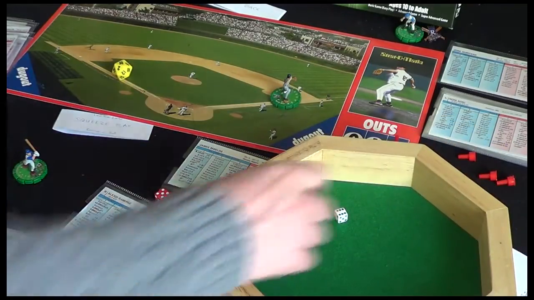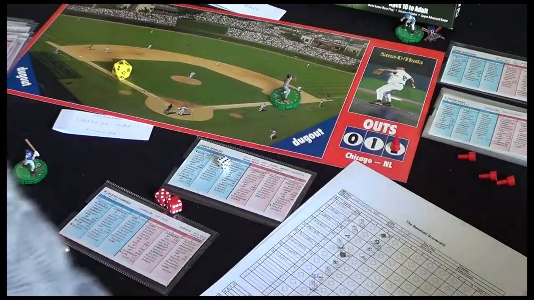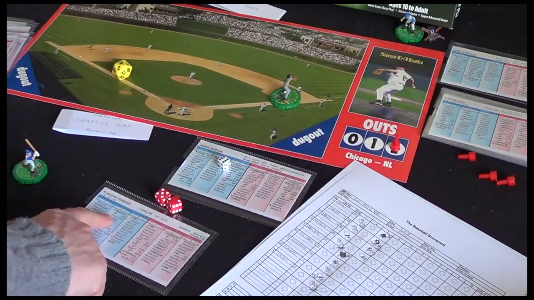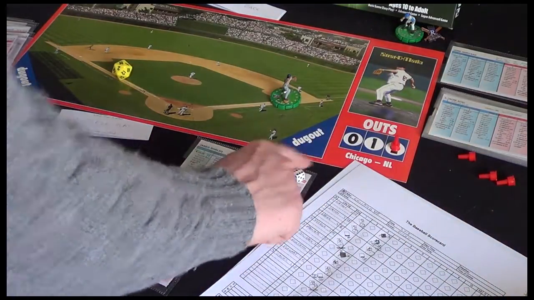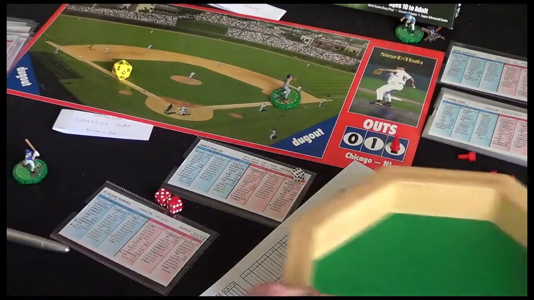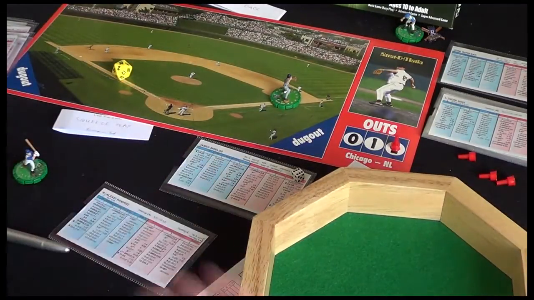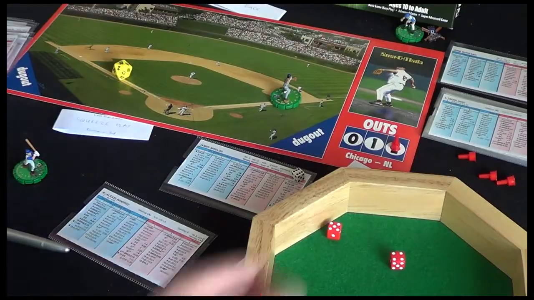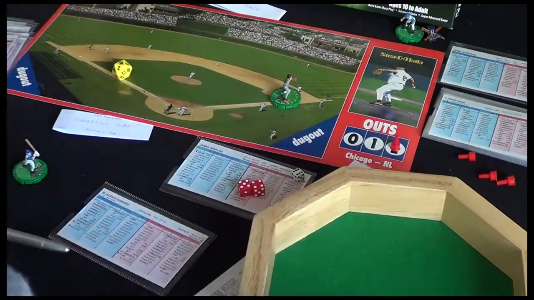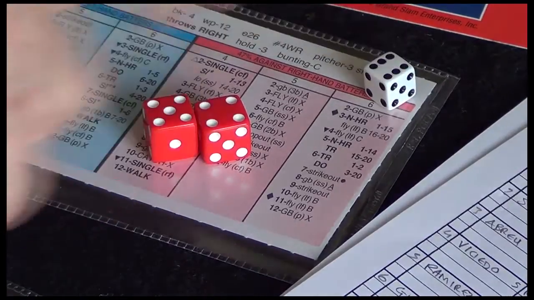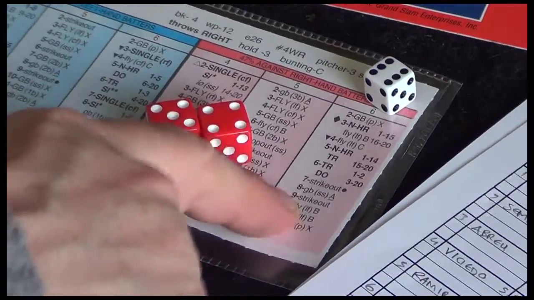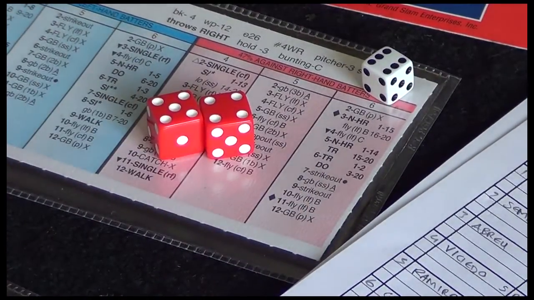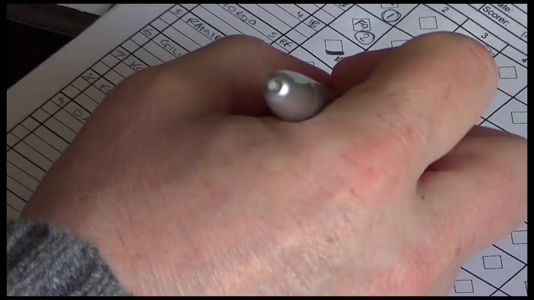Pitch comes in, it's a 6. Batter's a righty, so it's off here. This could be good for the offensive team. We've got a 9. Those 6s are always dangerous. But no, Shields has managed to pull off the strikeout. Ramirez strikes out.